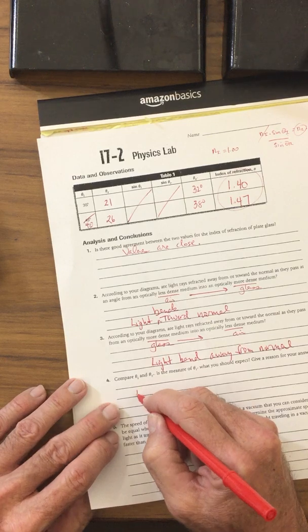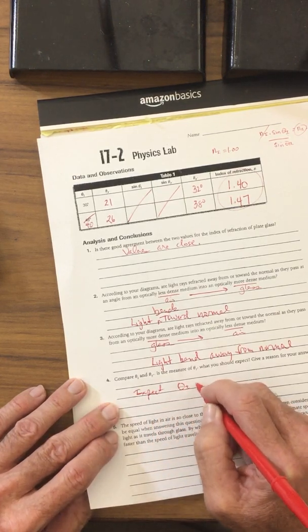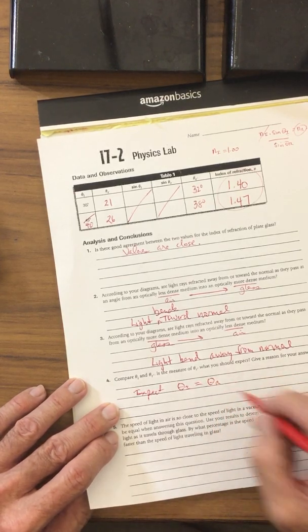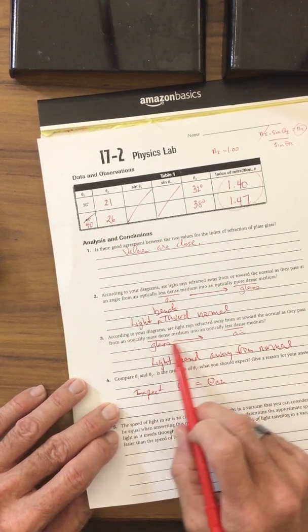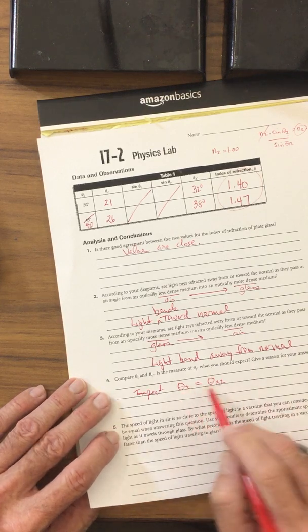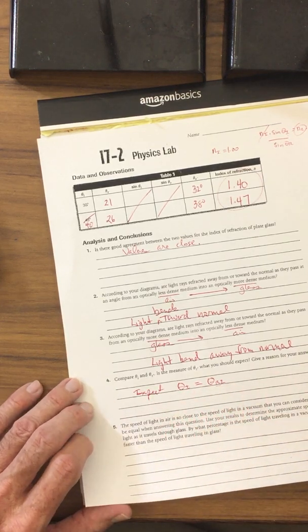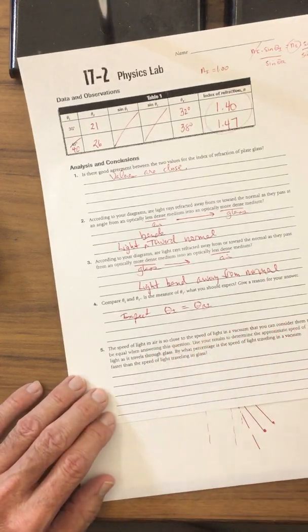So we would expect the incident angle to be equal to the R2. In this case, it's R prime for this lab. Just following lecture notes, we would expect this to be true. The speed of light in air is so close to the speed of light in a vacuum, you can consider them to be equal.